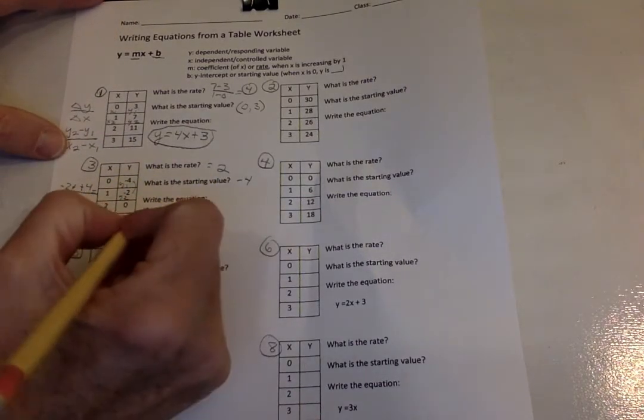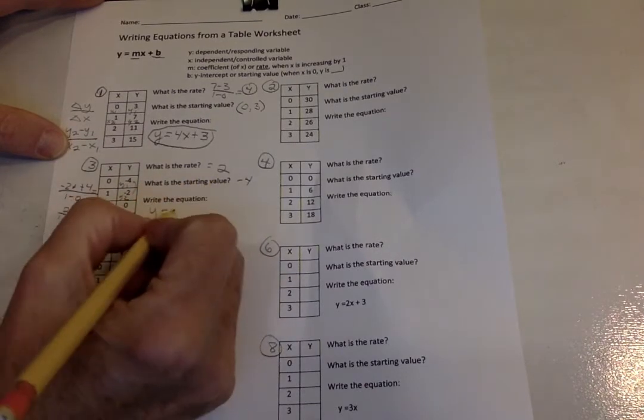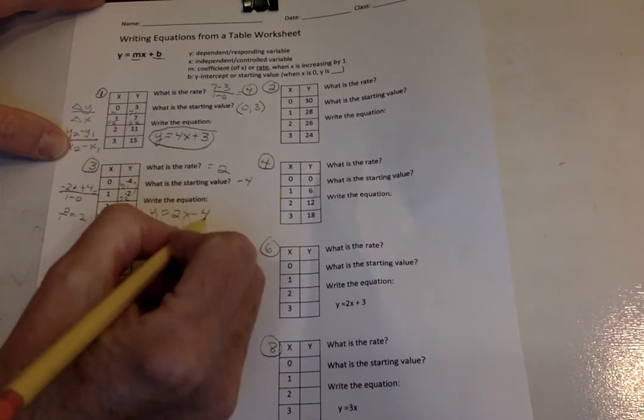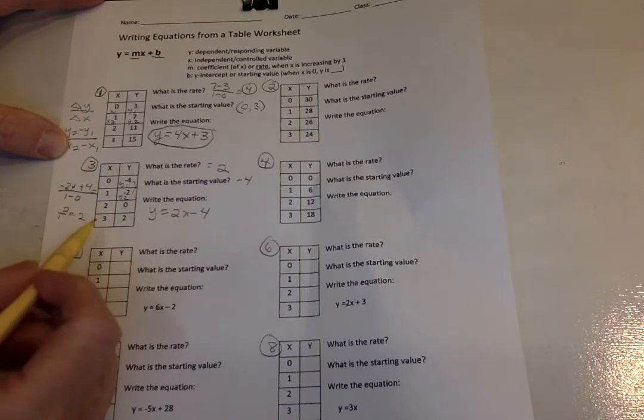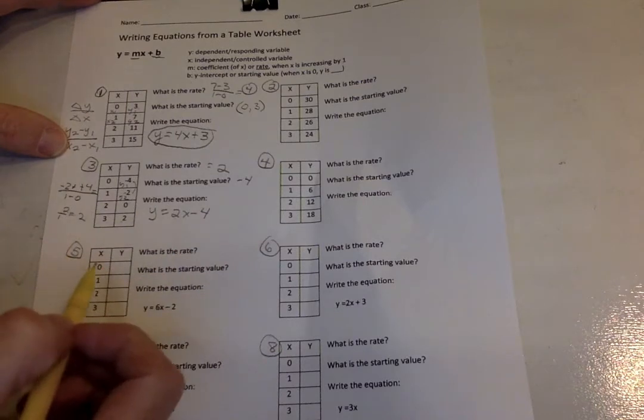Okay, so now I write the equation y equals, what's your rate? 2x minus 4. Okay, for example, if I put 3 in there, 3 times 2 is 6, minus 4 is 2.